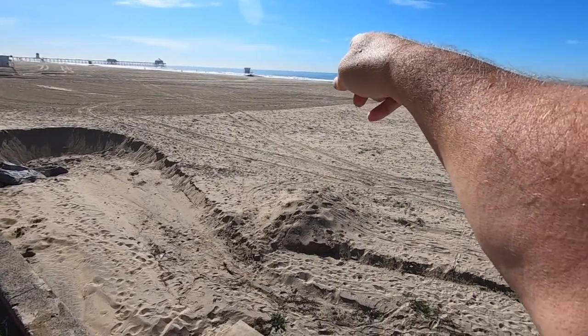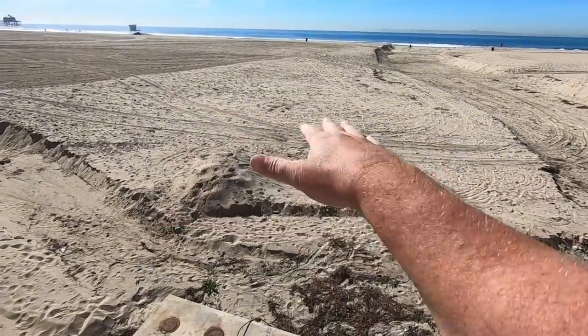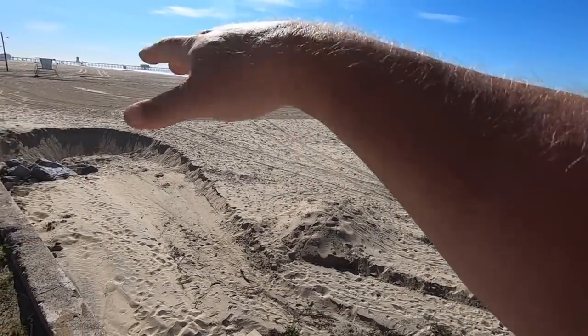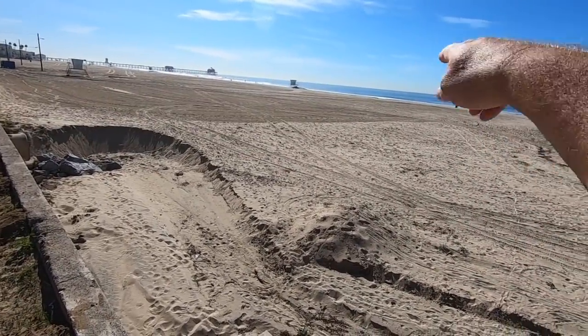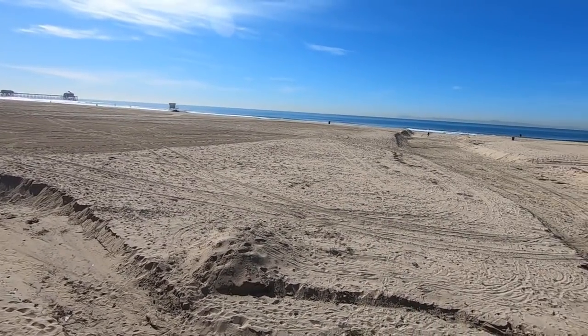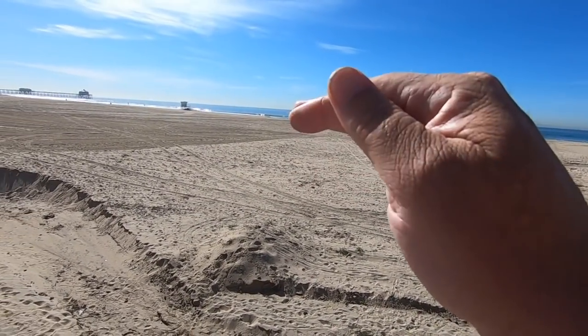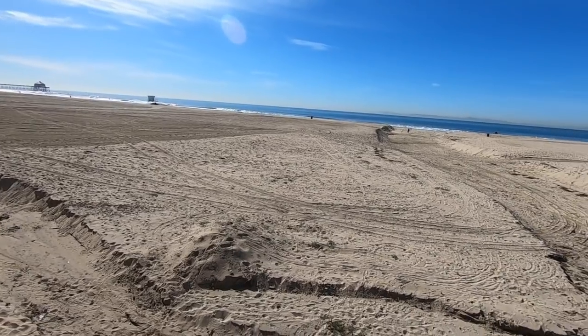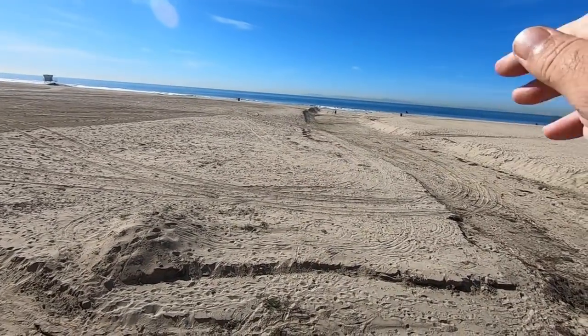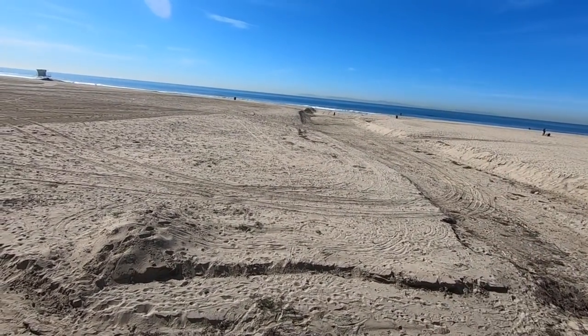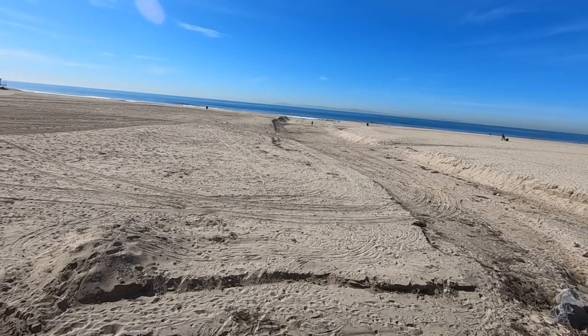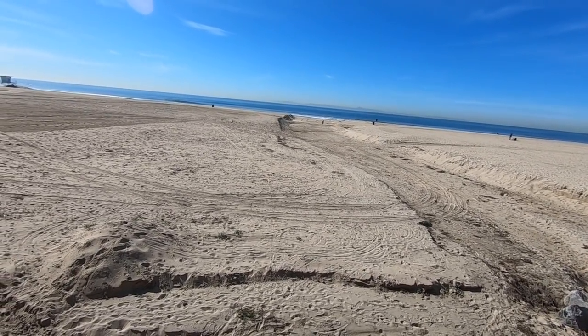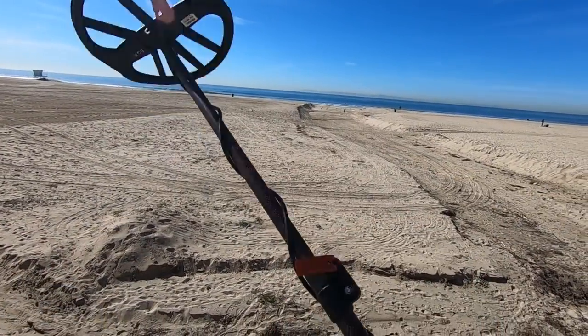Like right over here, well, obviously down here is, but if you were in a flat area, you would see that low spot over there. So it's just slight differences in the dry sand, but the wet is completely different. The water moves that sand a lot, and I don't want to talk about it anymore. Let's get to hunting and see what we can get.